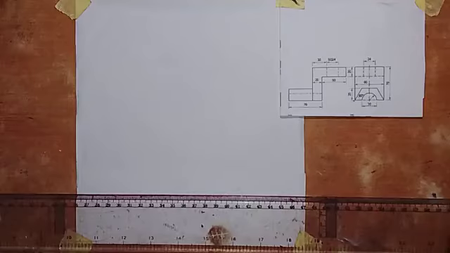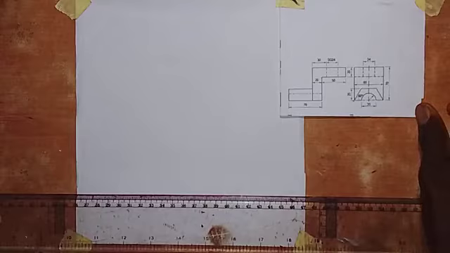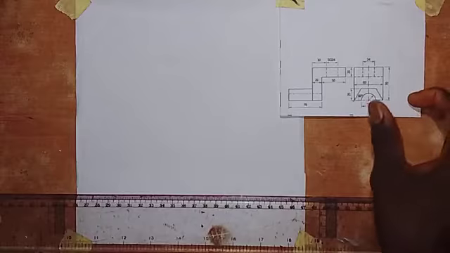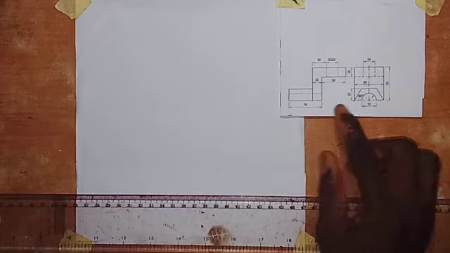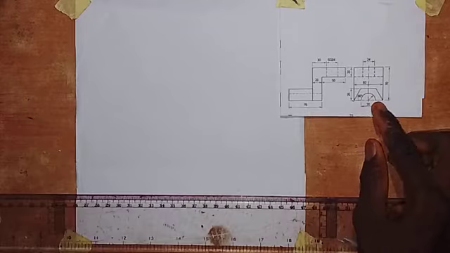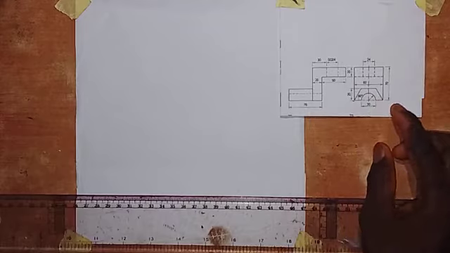Welcome to this channel. Here we are going to be working on the construction of the isometric view of this object, whose orthographic views are given in first angle projection. This is the front elevation and this is the left end elevation drawn on the right side of the front elevation.